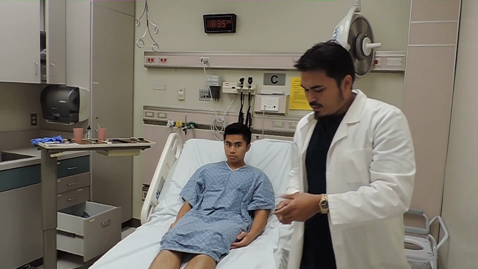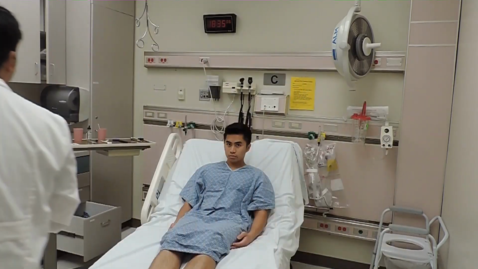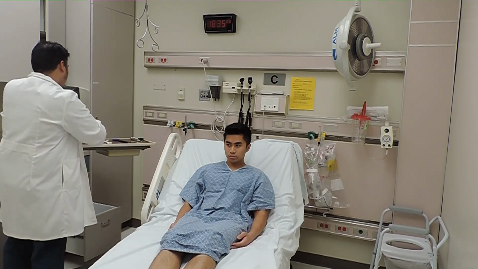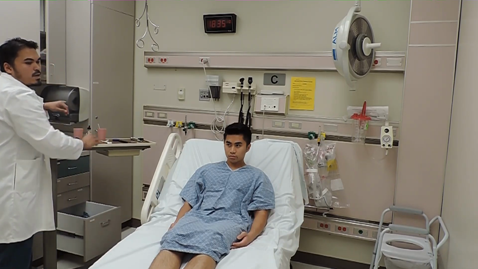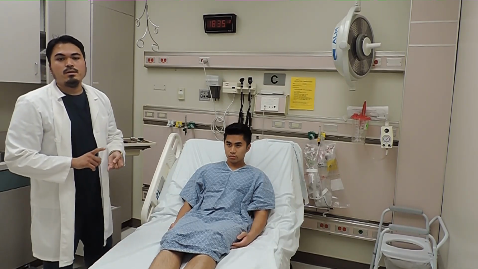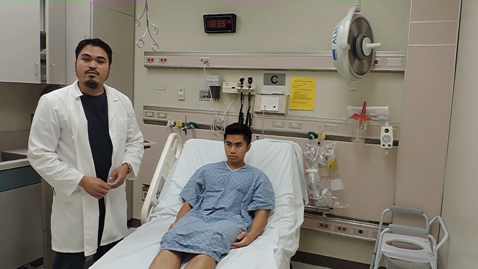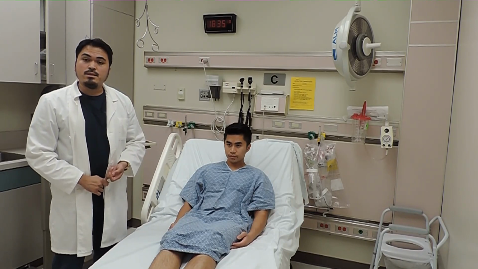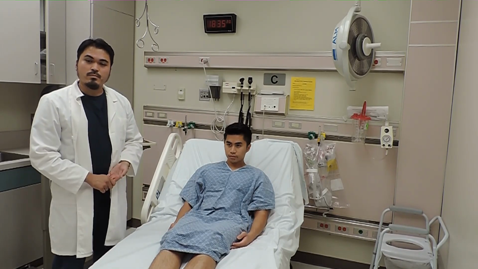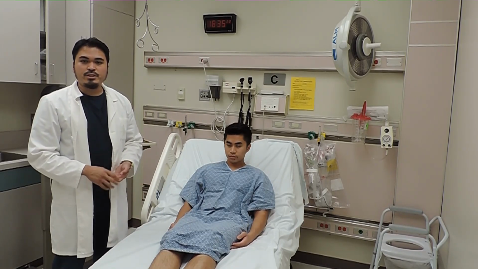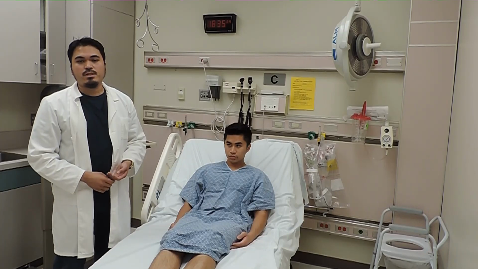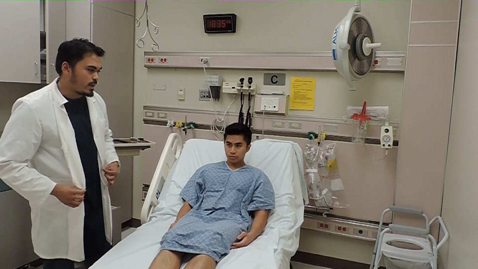All right. I see that the ear canal is pink. There's no excessive drainage. There's no cerumen. I see the umbo, the light reflex, and the handle of the malleus. I also see the tympanic membrane is pearly gray. There's no perforation or signs of inflammation such as redness or swelling.